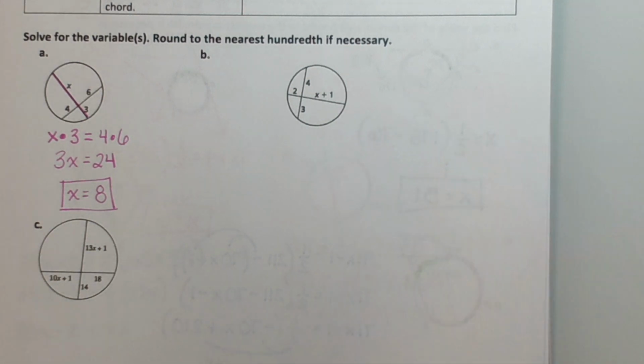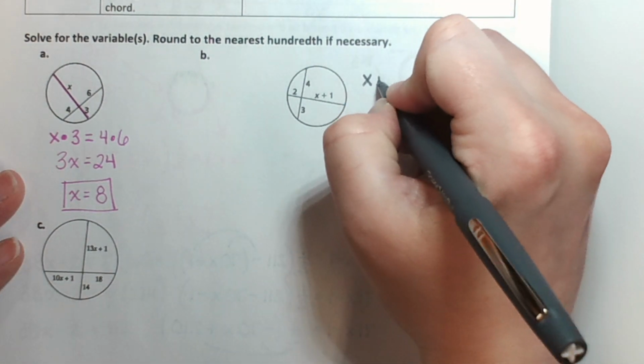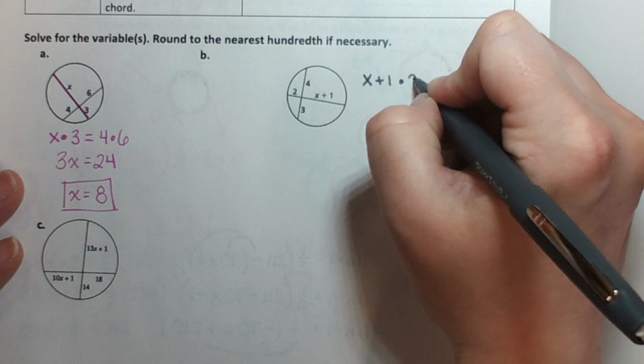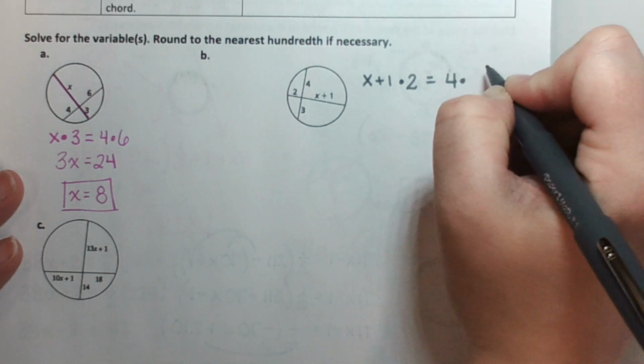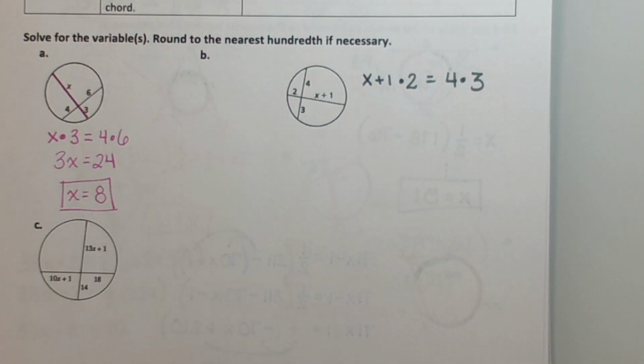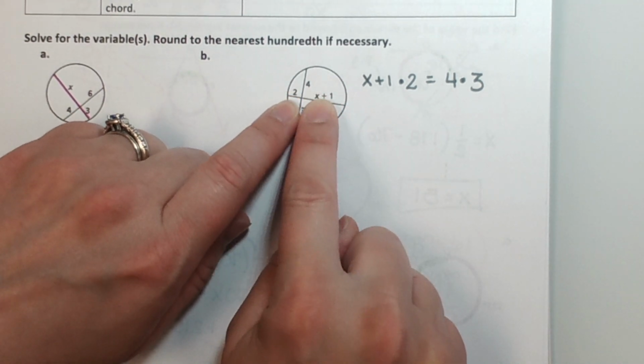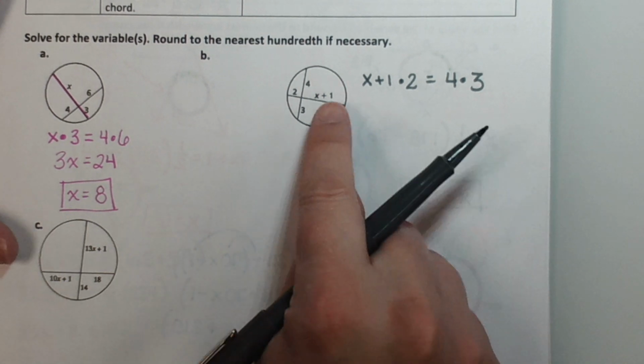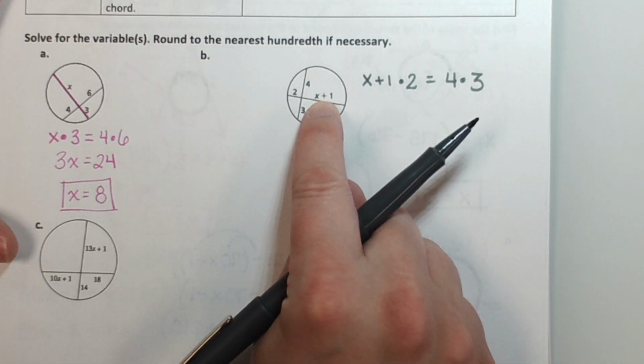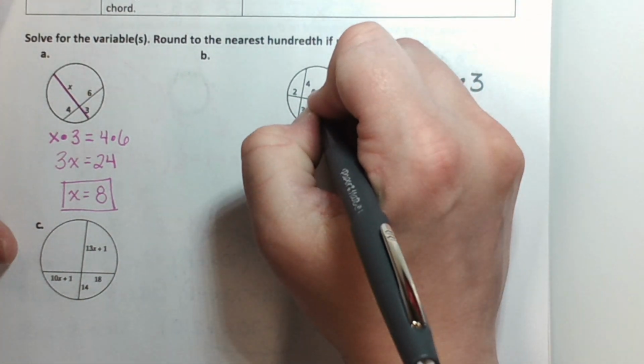Vivian, where would you like to start on the next problem? X plus 1 times 2 equals 4 times... Good. But if I write it like this, I'm gonna have a problem. The theorem says I have to multiply complete segments. Which means when I multiply this x plus 1 times this 2, I have to multiply the entirety of x plus 1 times 2. Meaning, if you see something with a plus or a minus in this formula, you will always need to put it in parentheses.